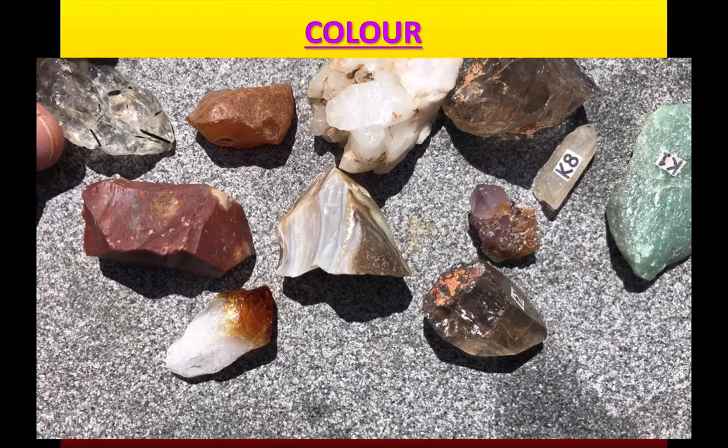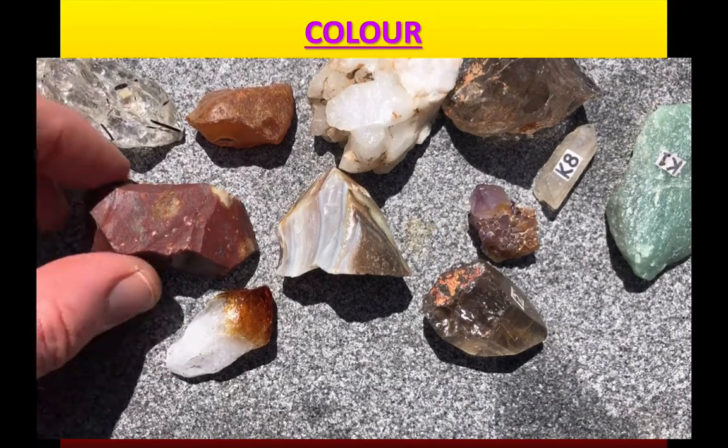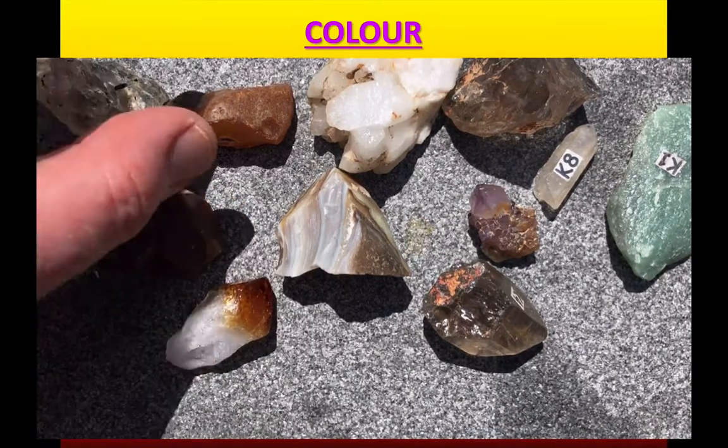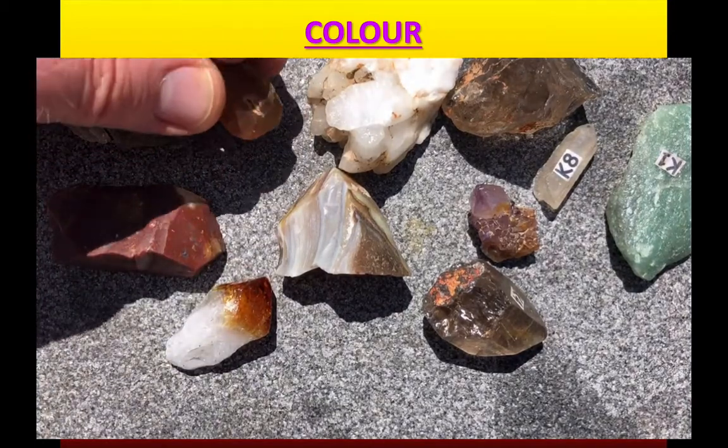We see this rock crystal with the black tourmaline crystals in, red jasper, yellowy citrine. This orange quartz is called carnelian.